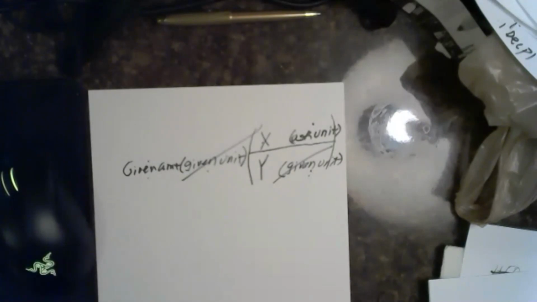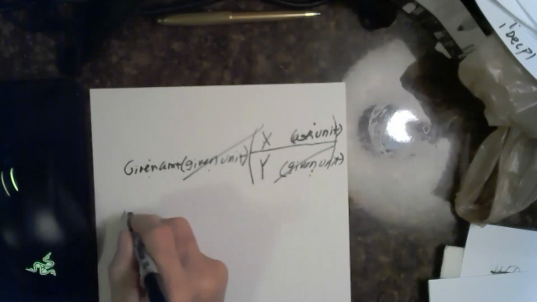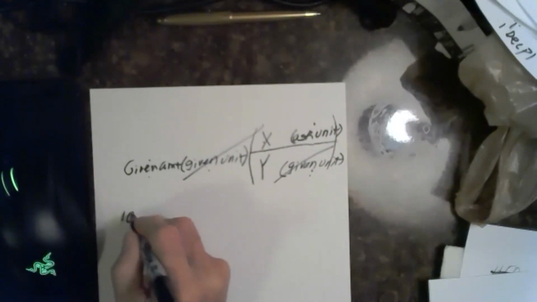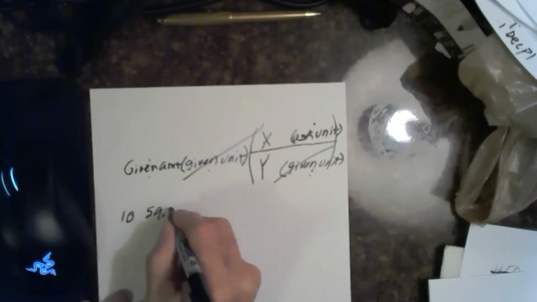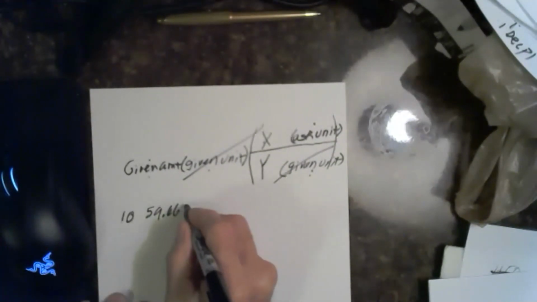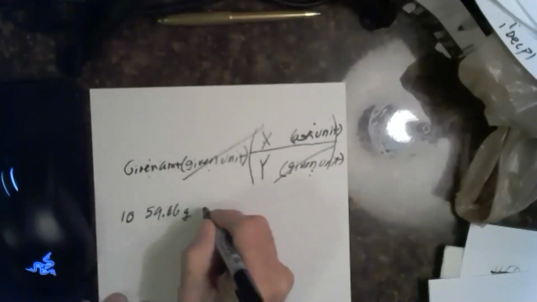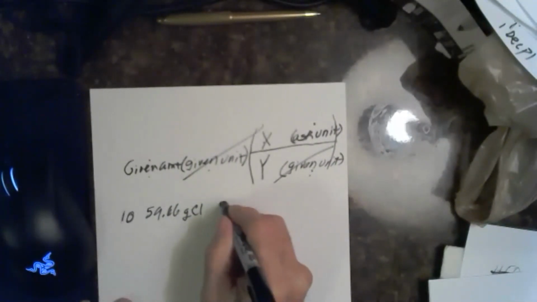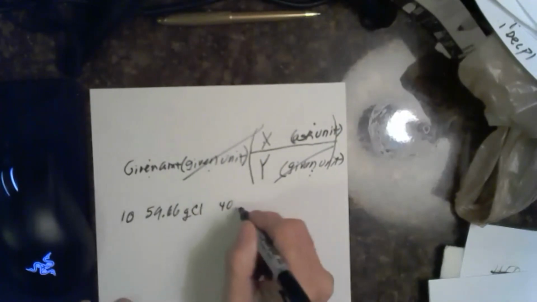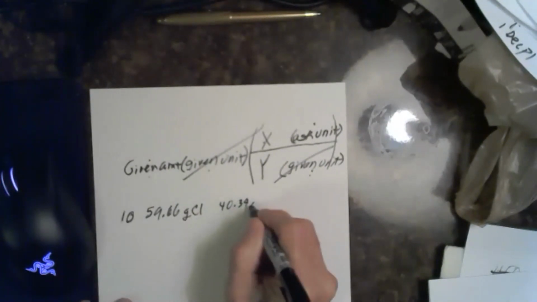Okay. All right. My reference compound in the problem, number 10, the reference compound has 59.66, I'm going to say grams out of 100, of chlorine, combined with the difference between that and 100, which is 40.34 grams of oxygen.